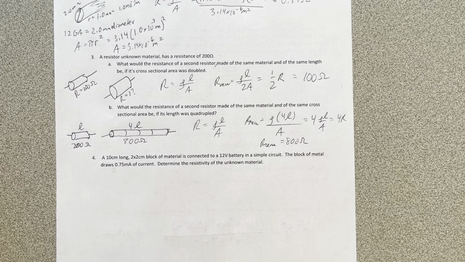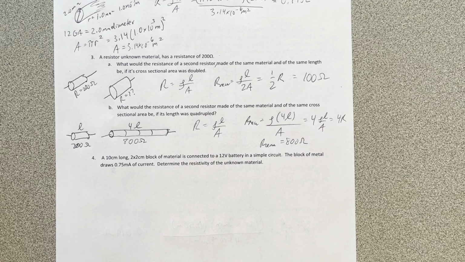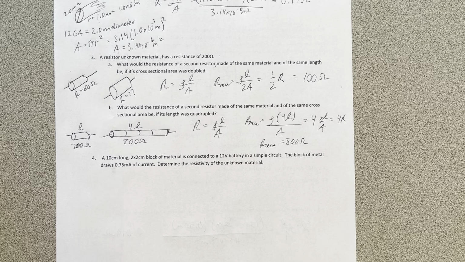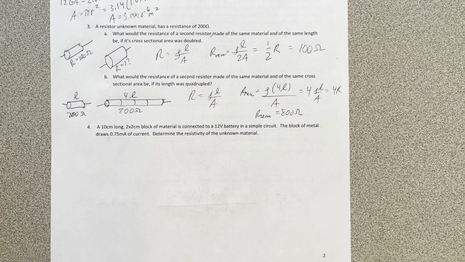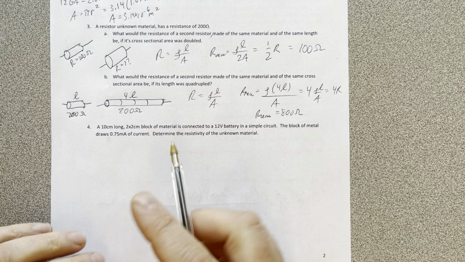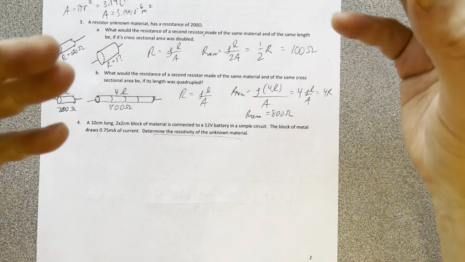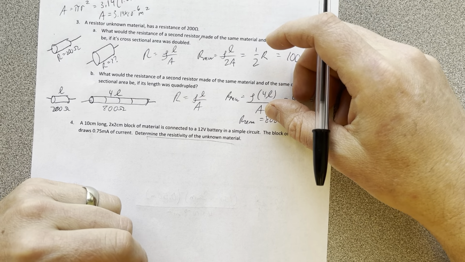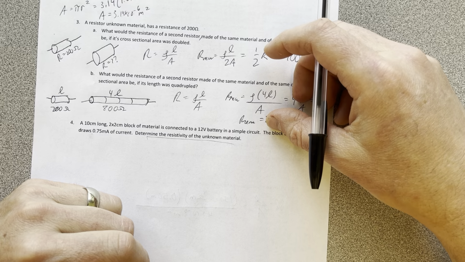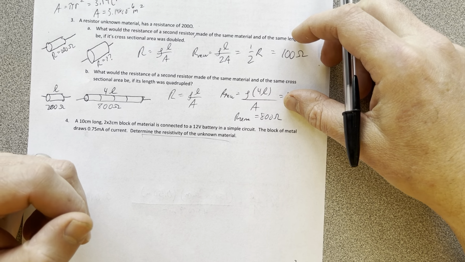All right, this last question here, I really like this little question. A 10 centimeter long 2x2 block of material is connected to a 12-volt battery in a simple circuit. The block of metal draws 0.75 milliamps of current. Determine the resistivity of the unknown material. So this is cool. It's like, okay, we got some new material we found. Let's see if we can figure out what it is, right?